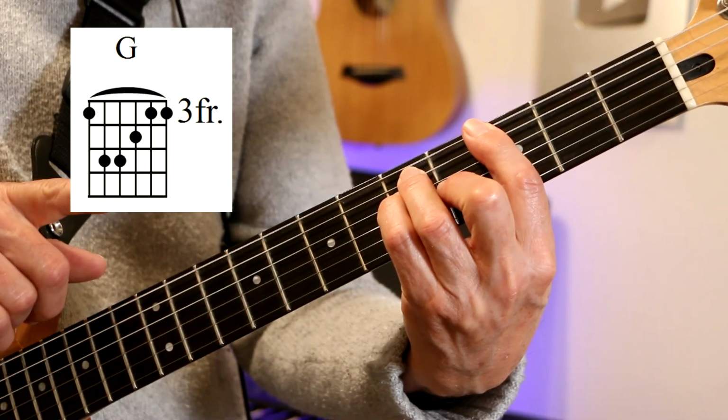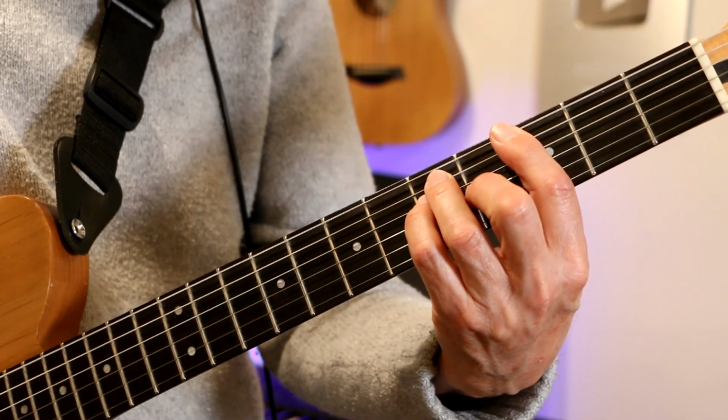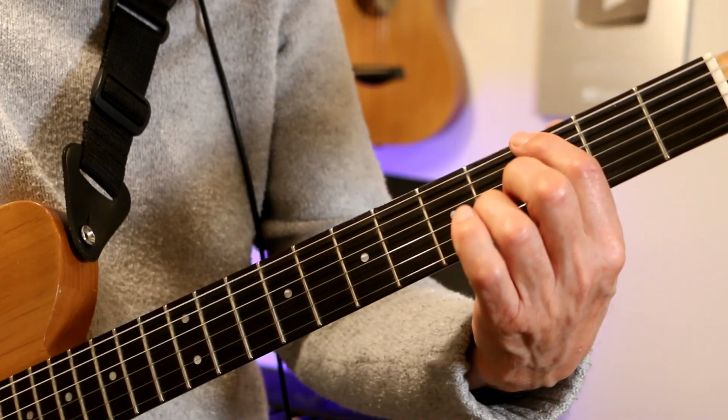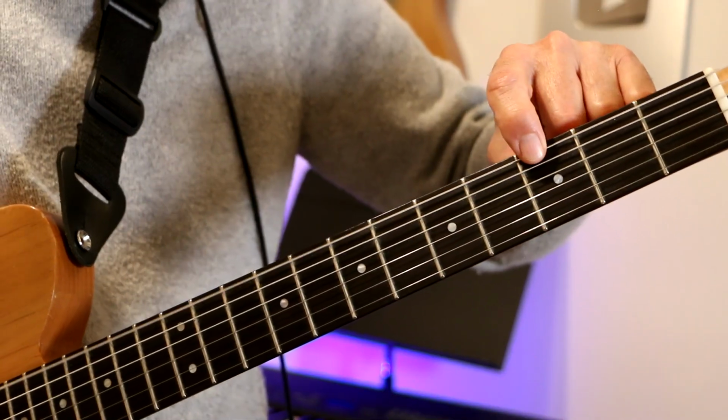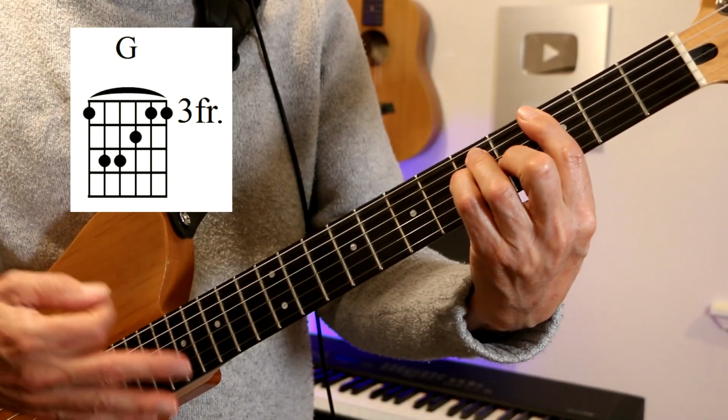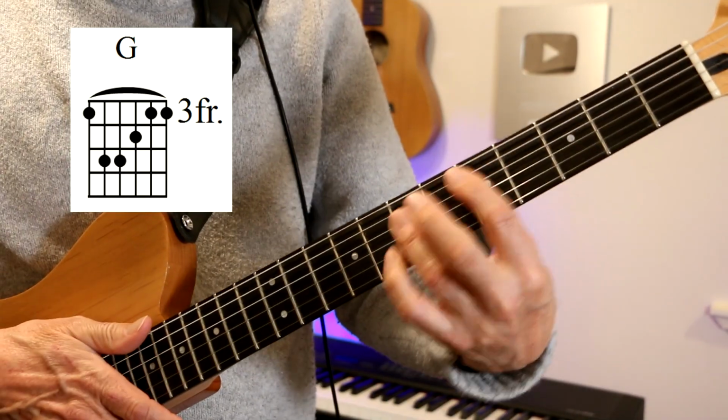If we are in the key of G, that would be our tonic. And then our dominant would be a D. And how we find D, here's G, third fret. We go up 2 frets over 1 string. Here's our tonic chord, G. Our dominant is D.